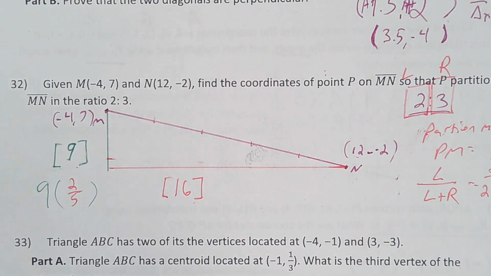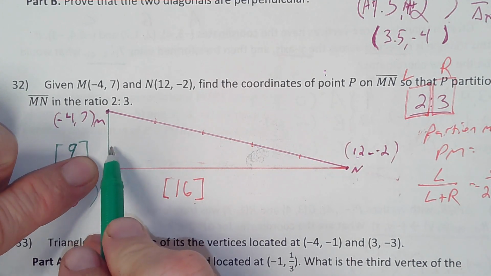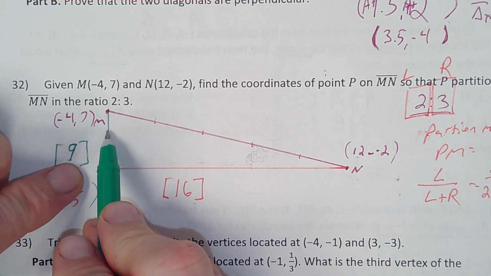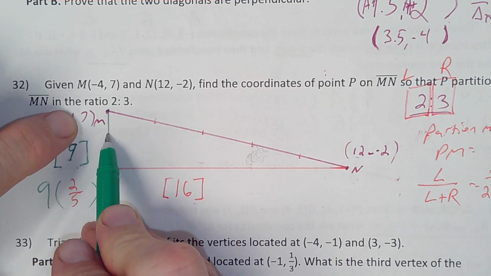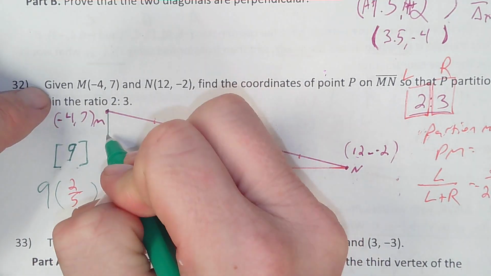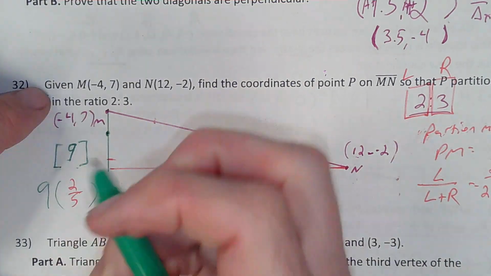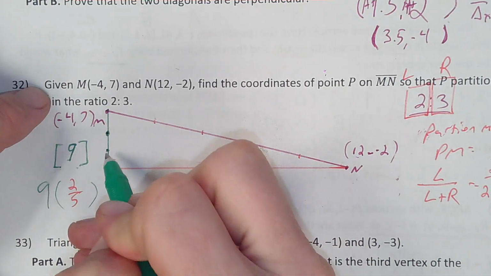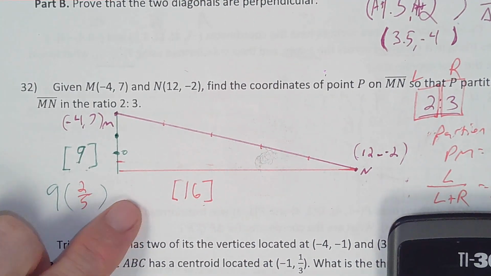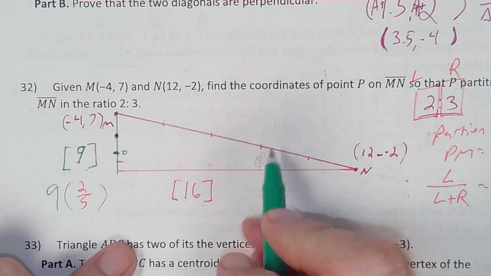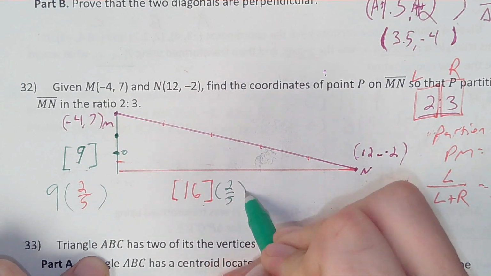This is negative 2, so that means like 3.6, and this is 7, maybe like here, because 0 would be like here, ish. Okay? And then 16 times 2/5.